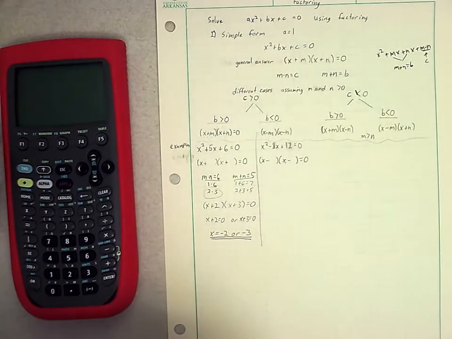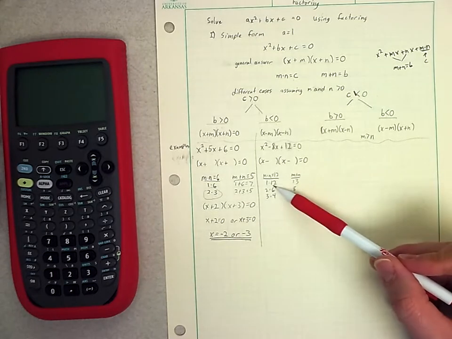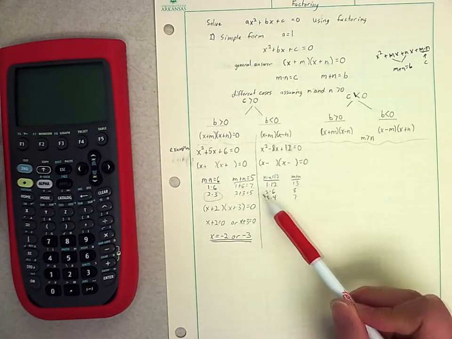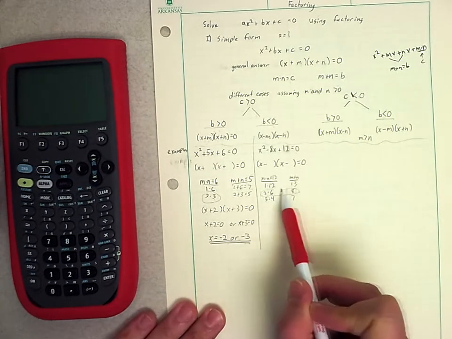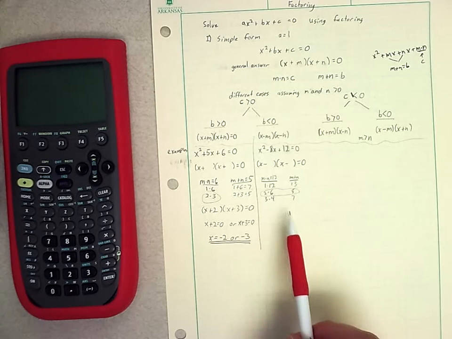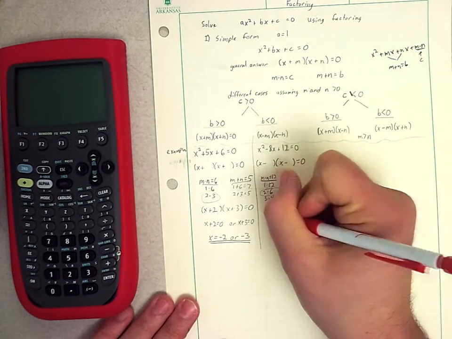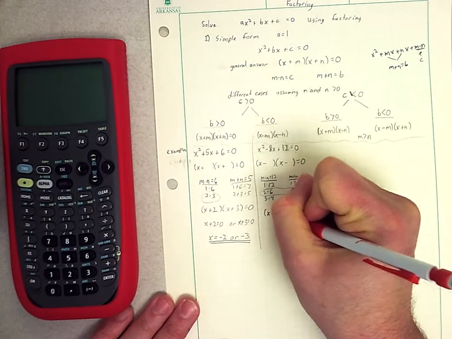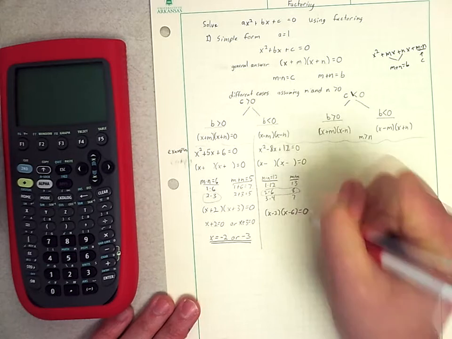So let's think of the factors of 12. I can have 1 times 12, which adds to 13. 2 times 6 adds to 8, which should be the one I want. The other combination is 3 times 4, which adds to 7, so that is not the one I want. So my factors are x minus 2 and x minus 6 equals 0.